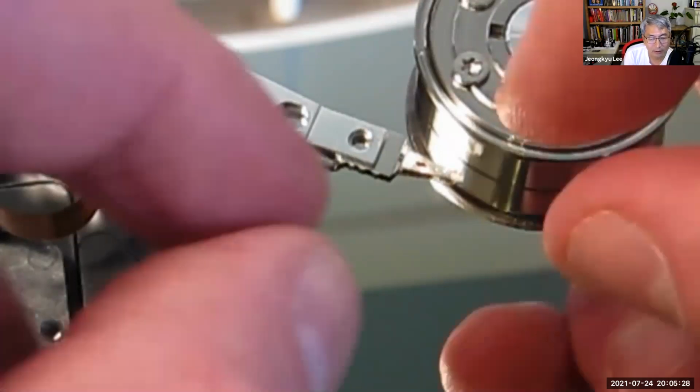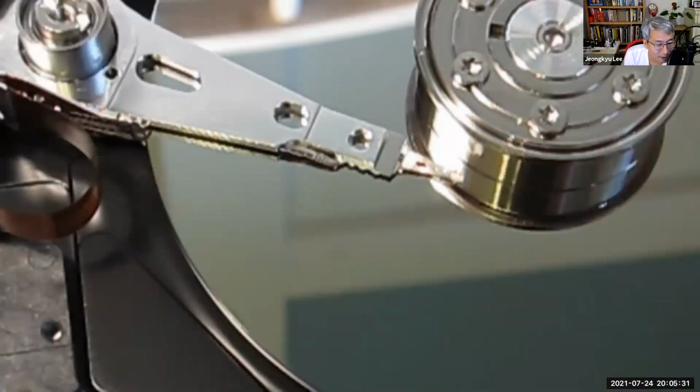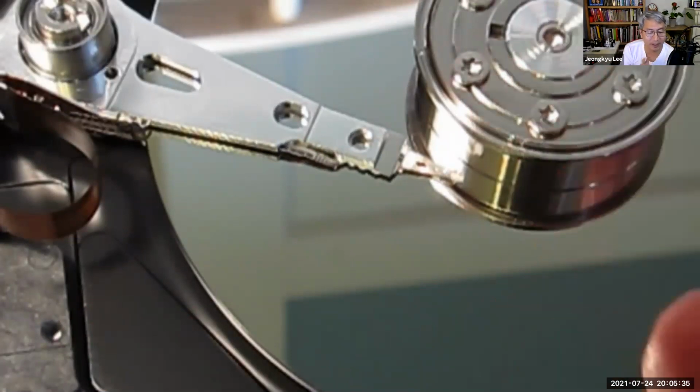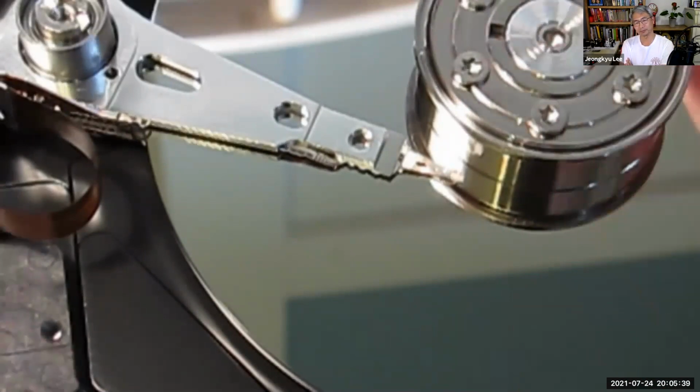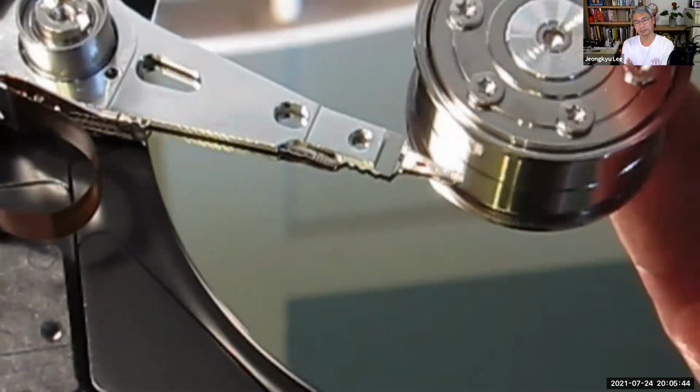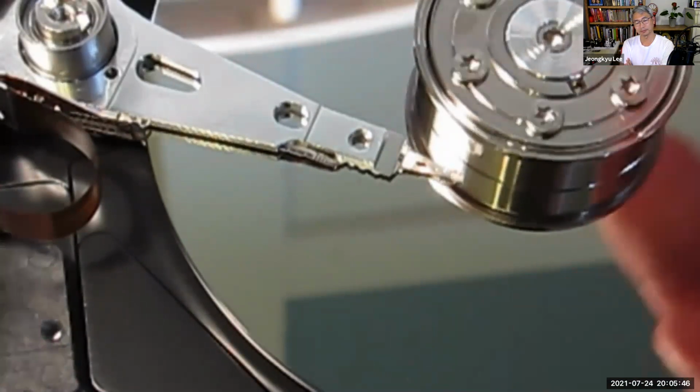The head is said to fly very near to the disk. That's why it also has to be clean, because it's really, really near so that the magnetism can get across, and the track is really small. So that's how it can take data, which is essentially zeros and ones, and encode that data on a circular track on the disk as a series of north and south magnetic poles.